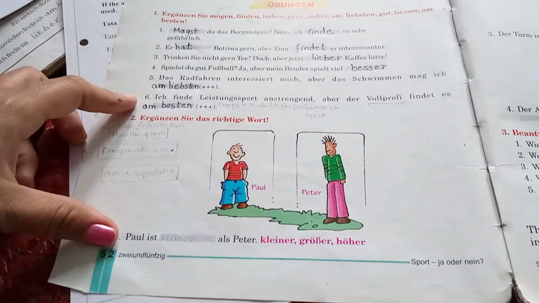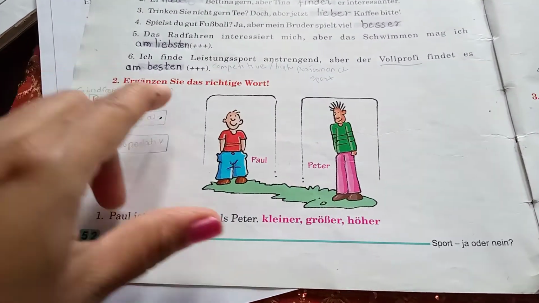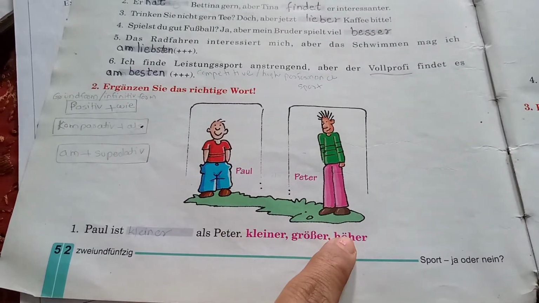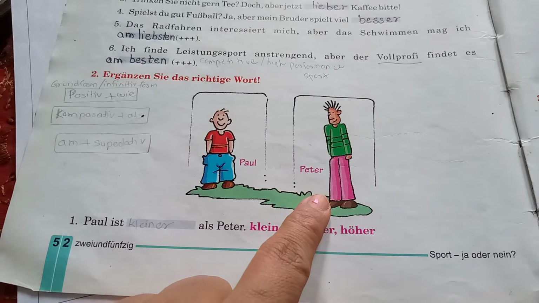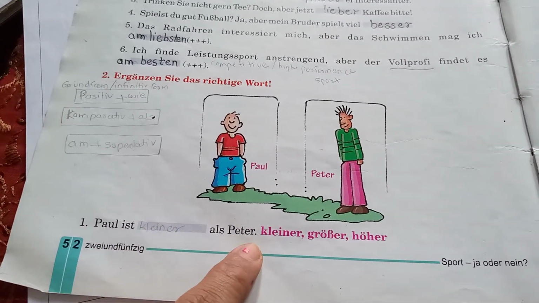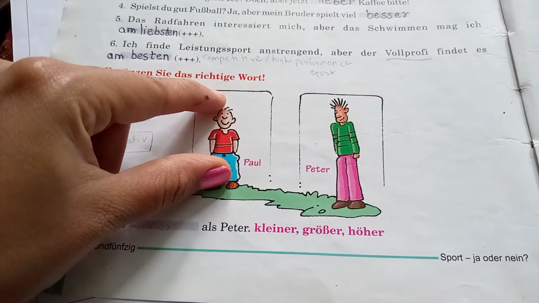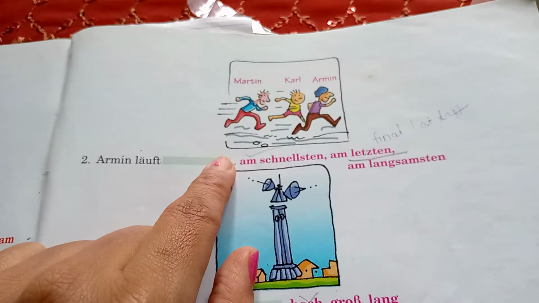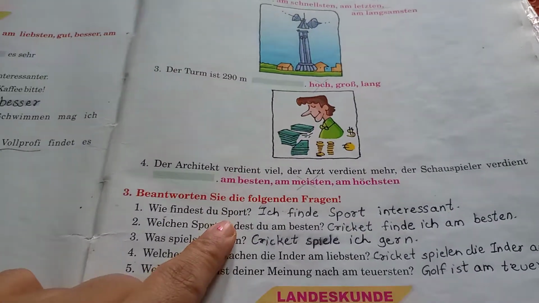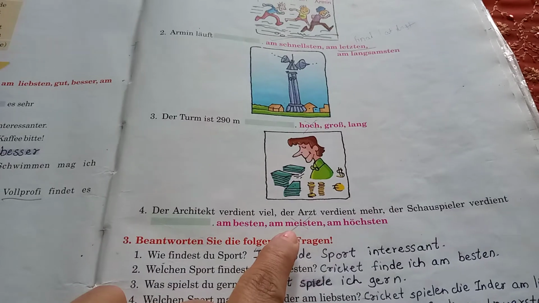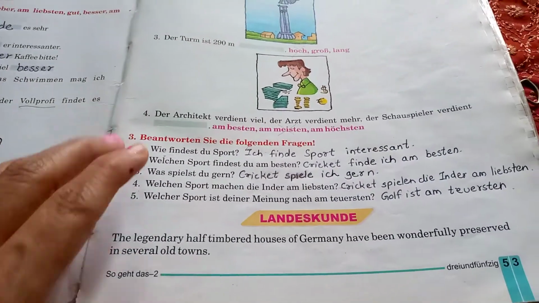Okay, solve the remaining. Now let's see Frage 2. Ergänzen Sie das richtige Wort. They have given 3 options, 2 photos you have to compare. Paul and Peter. Paul ist kleiner als Peter. Paul is shorter than Peter. Same, they have given 4 more sentences which you have to solve. Okay, the correct answers I have crossed here.